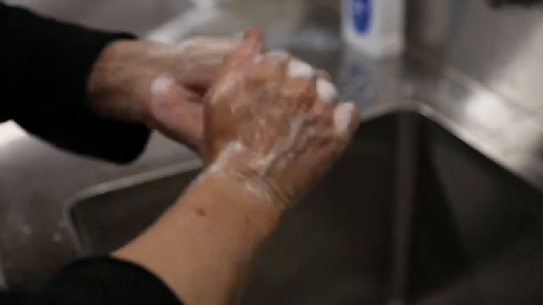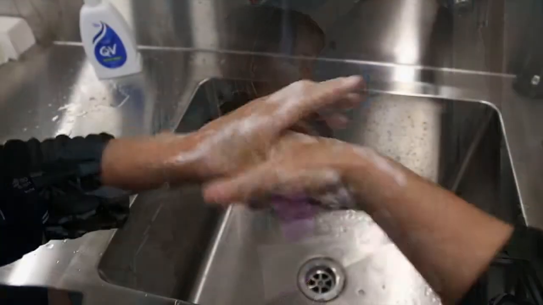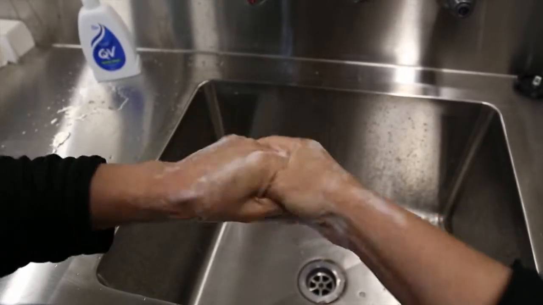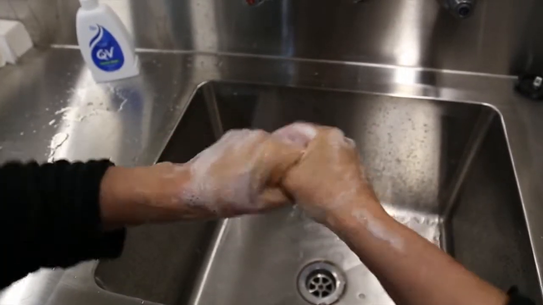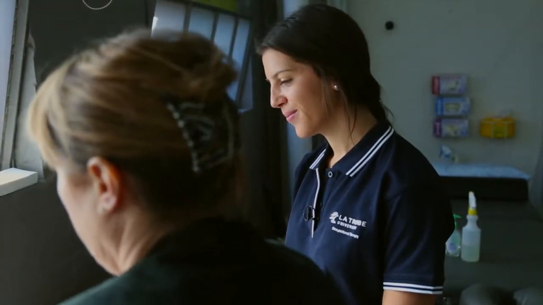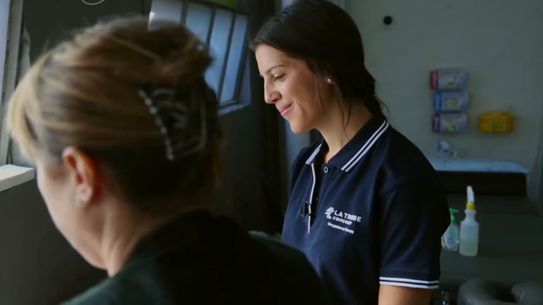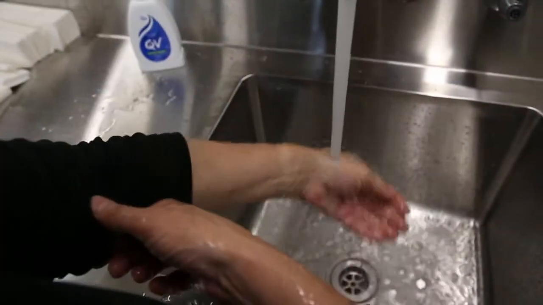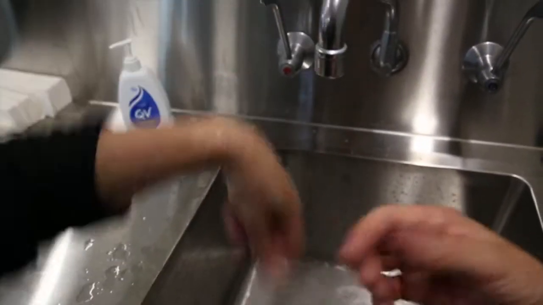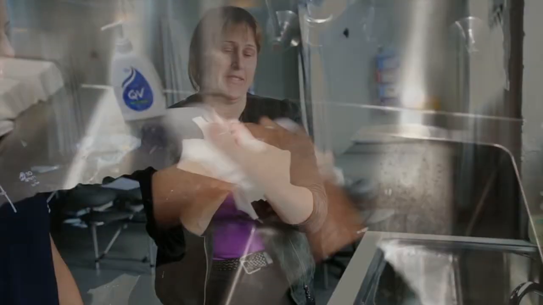Clasping the back of your fingers either side. Then around your thumb. And then in your palm of your hand. And finally around your wrists. Rinse thoroughly. And dry your hands thoroughly. Okay.